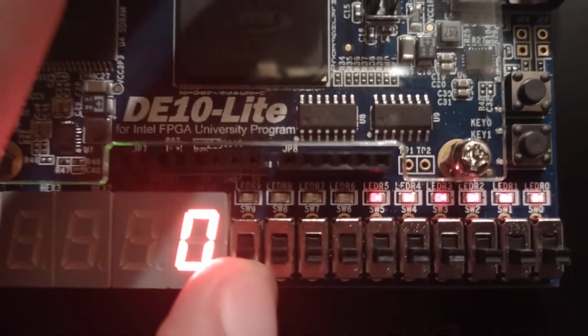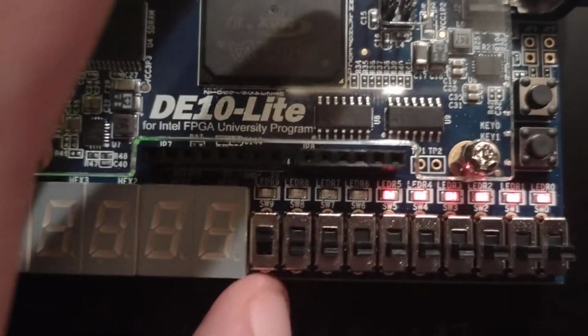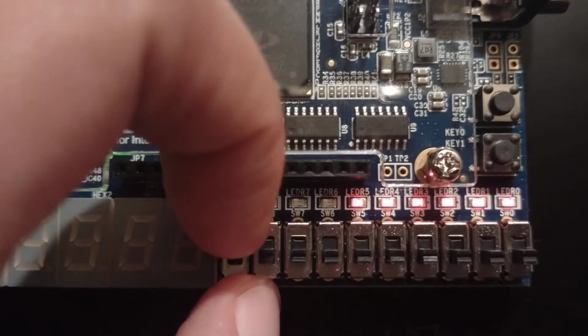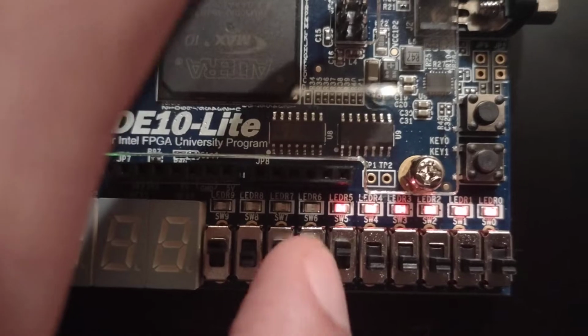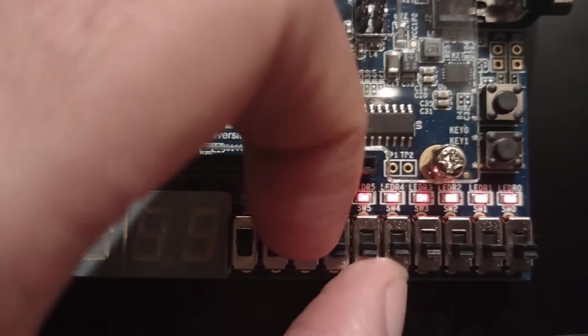We have our enable input, which is switch 9. This controls the circuit. It is active low, so if I were to switch it high, the entire circuit would not respond. It doesn't matter what I do to any of the switches, there will be no response from the outputs. So I'll just put everything low for right now.